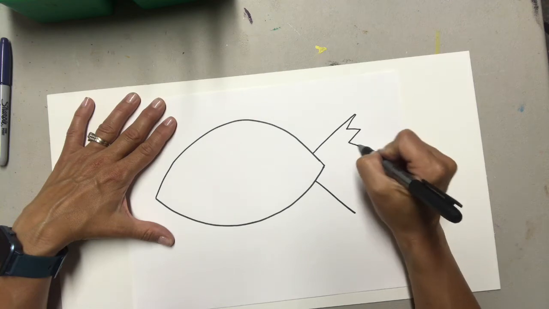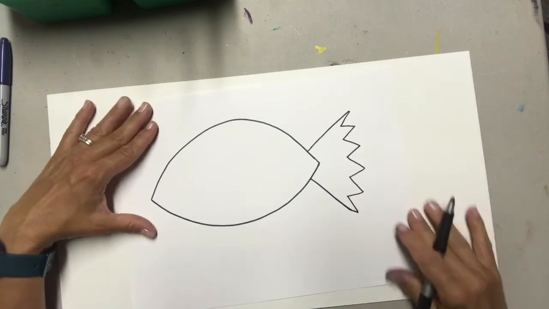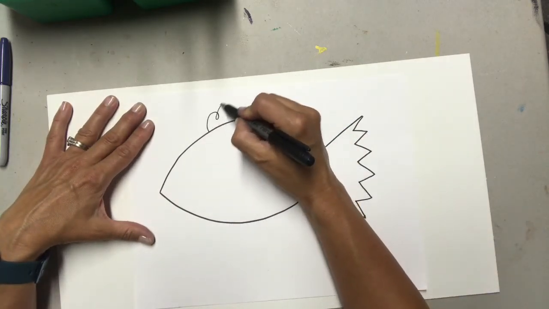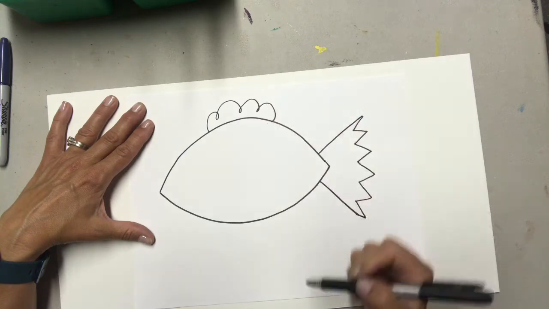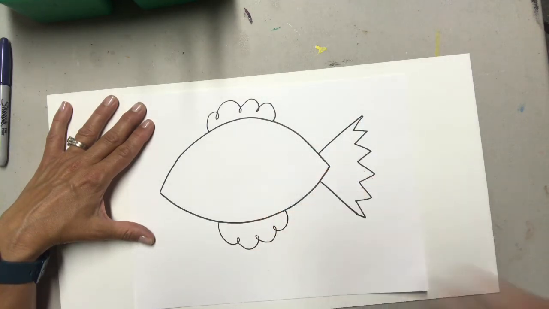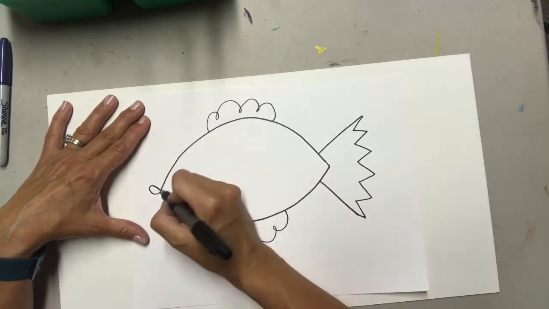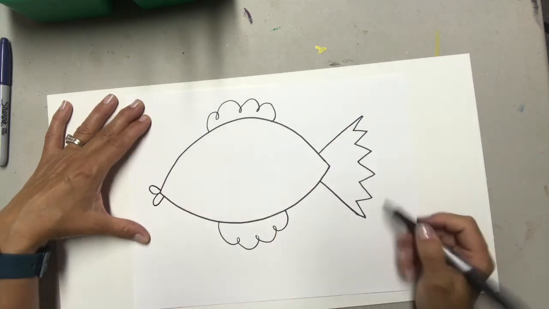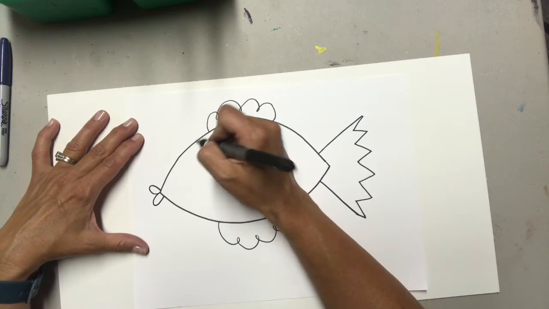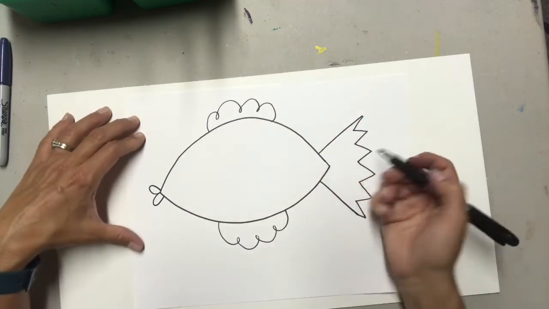Now we're going to move on. You can choose any line here, but I'm going to go for a zigzag line here, and that completes the tail. For the fin on top, I'm going to use a cloud line, and I think I'm going to do one on the bottom. Alright, we have our basic fish shape. I love to add two little ovals on the edge for these silly little fish lips. And now our fish needs an eye. I'm going to put it right about here.